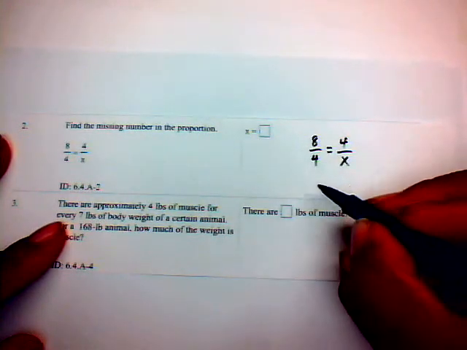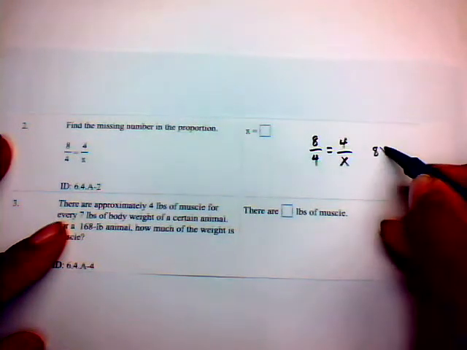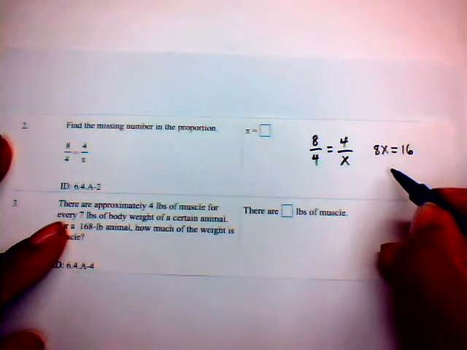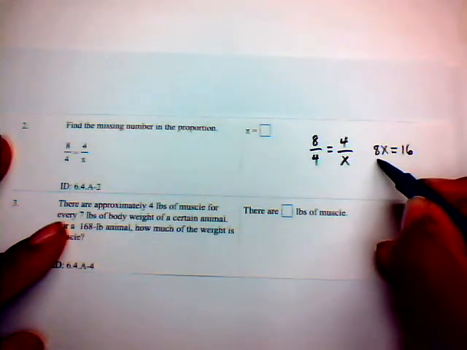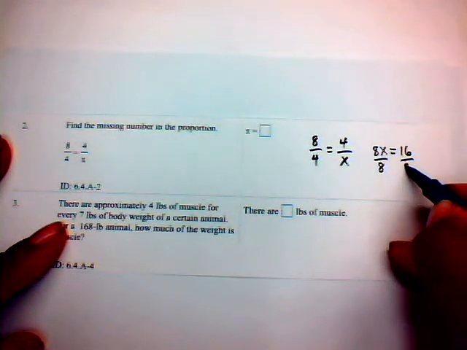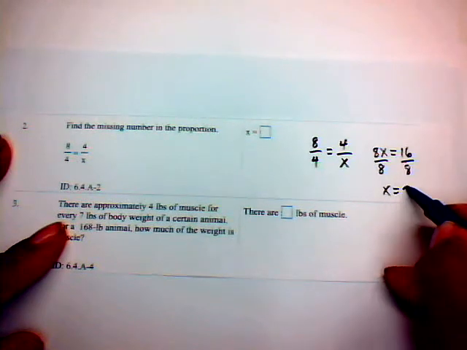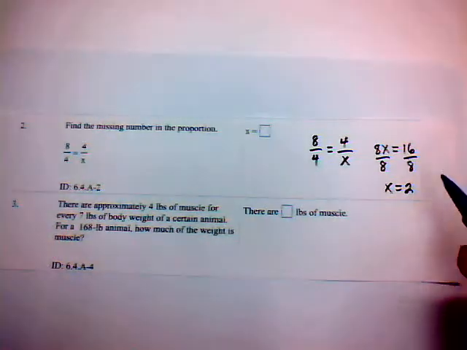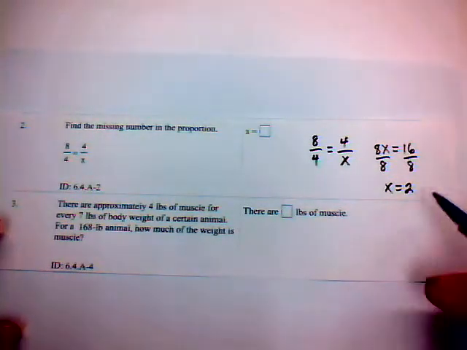We can do 8 times x, that's going to give us 8x, equals 4 times 4, that's going to give us 16. Okay, so 8x is equal to 16, so to find out what x is, we divide both sides of this equation by 8 to get x is equal to 2. So x equals 2, or the missing number in that proportion is 2.